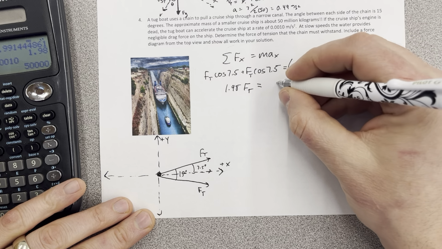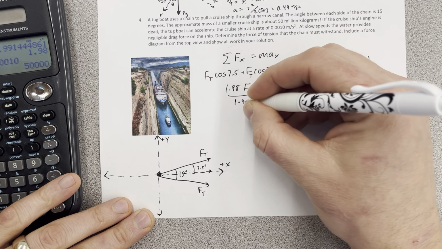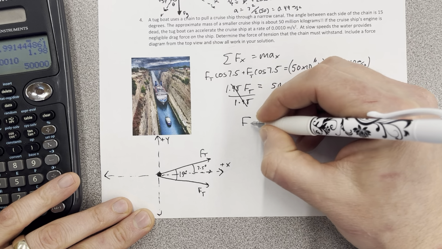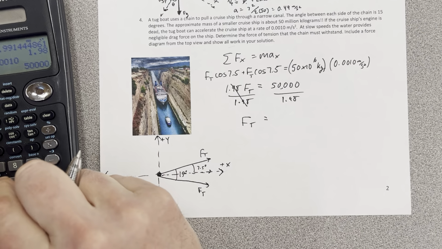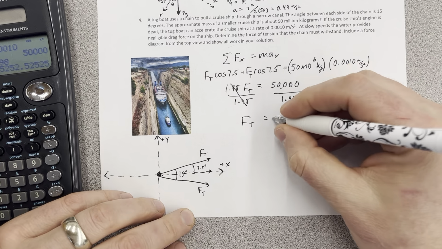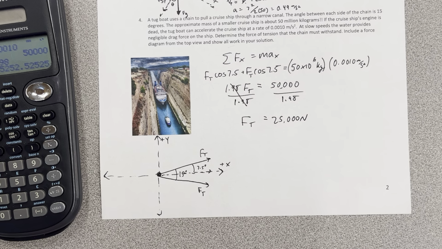That's 50,000. Divide both sides by 1.98. The force of tension of the rope must be about 25,000 newtons to 2 sig figs.